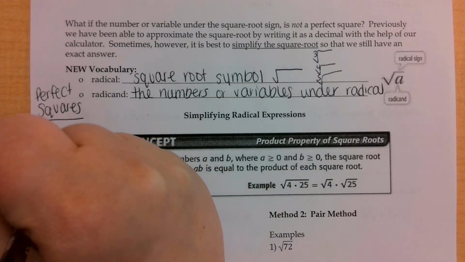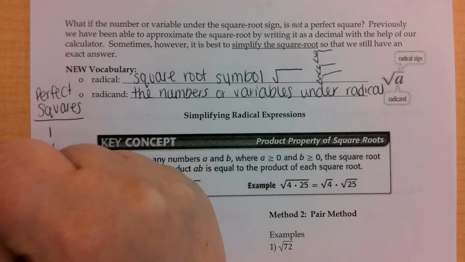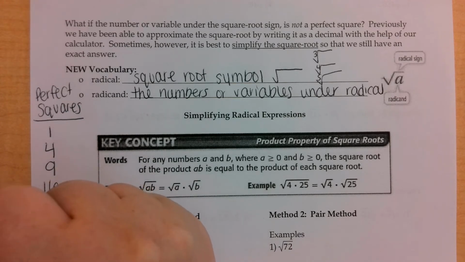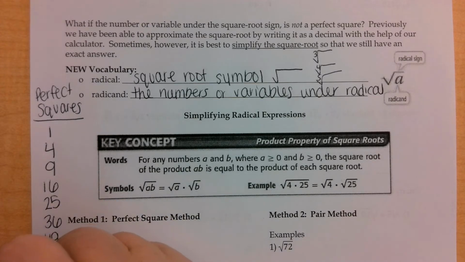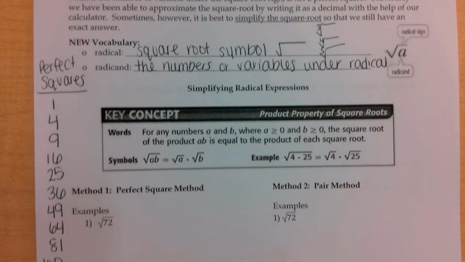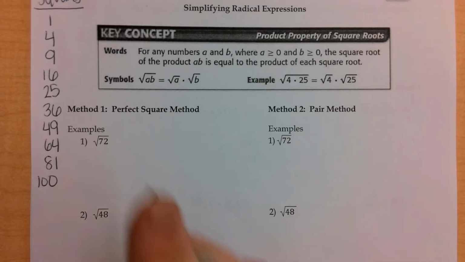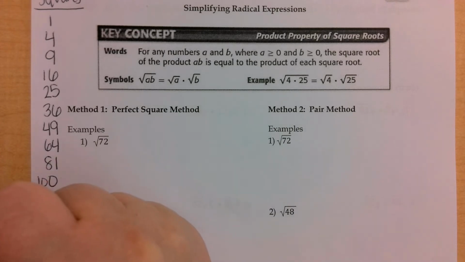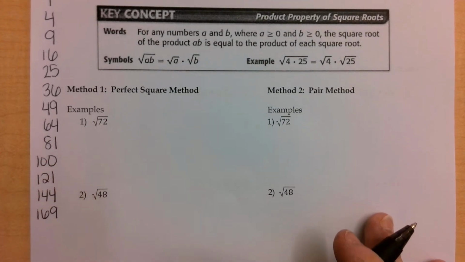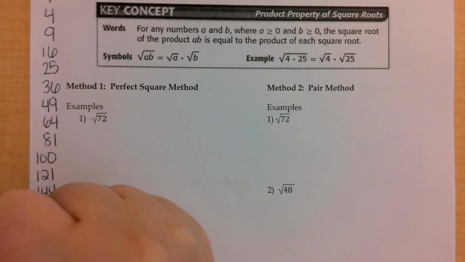4 squared is 16, 5 squared, 25, 6 squared, 36, 7 squared, 49, 8 squared, 64, 9 squared, 81, 10 squared, 100, 11 squared, 121, 12 squared, 144, 13 squared, 169, 14 squared, 196, and 15 squared, 225.